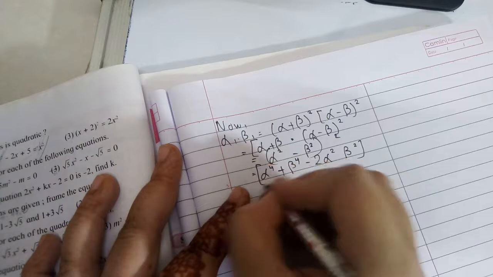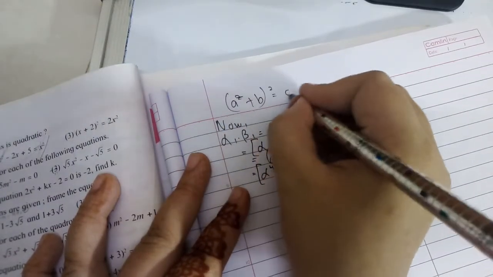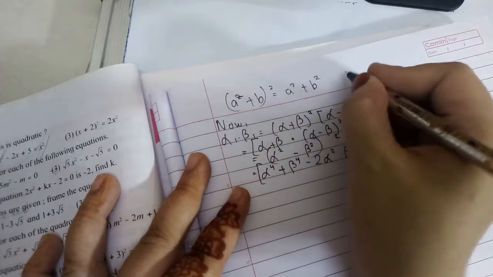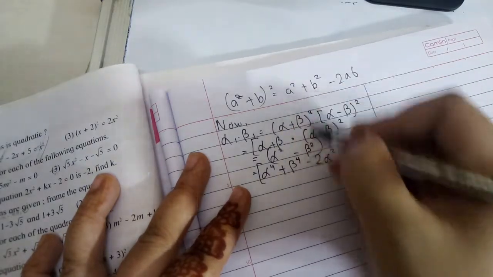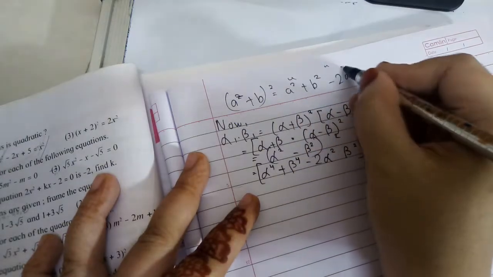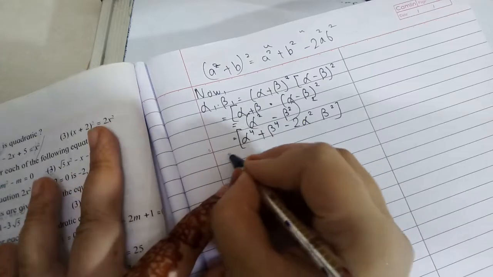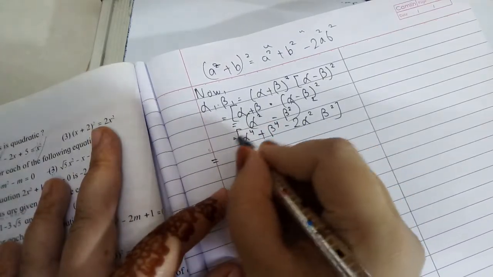Now this is a similar formula of (a plus b) whole square is equal to a square plus b square minus 2ab. So here the power will be multiplied by 2, so it becomes 4. Okay. Now let's simplify this one. So student, this becomes alpha plus beta.